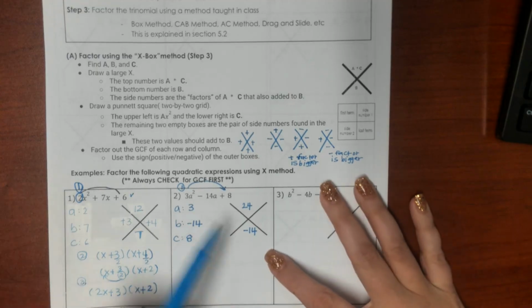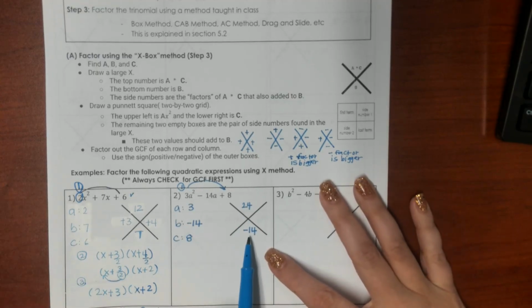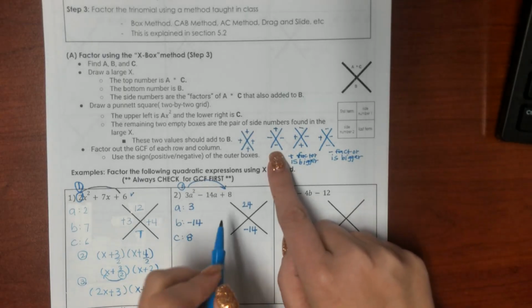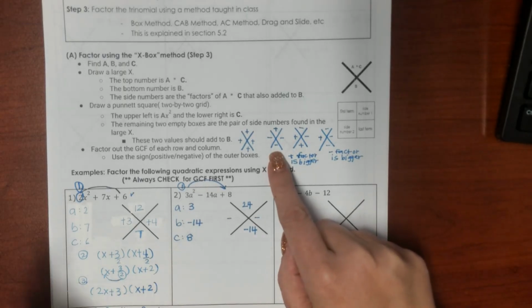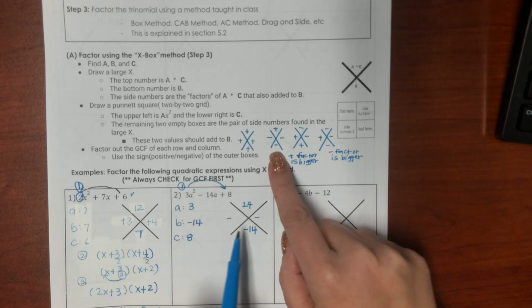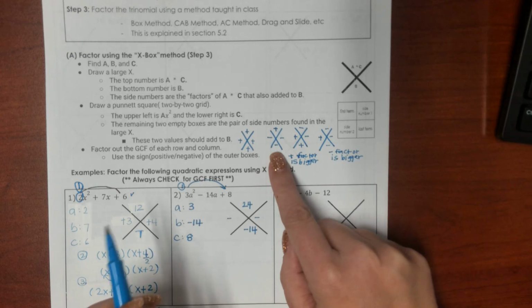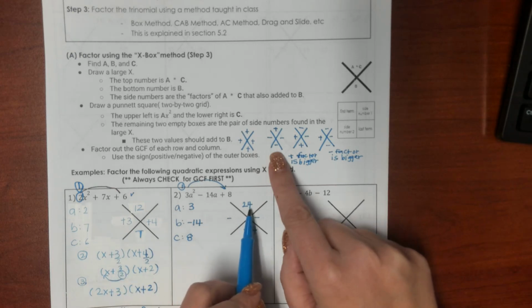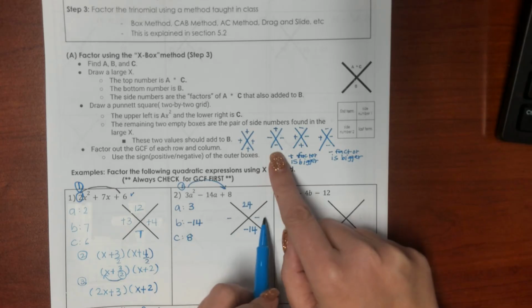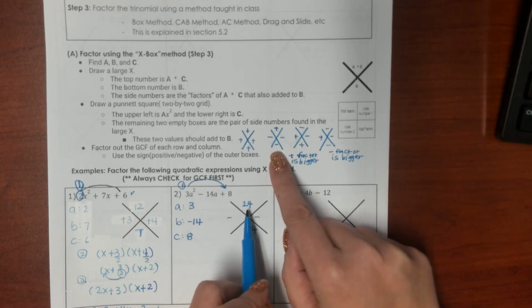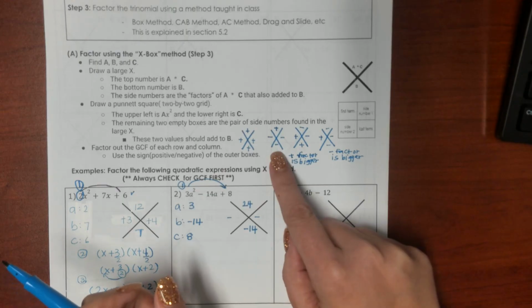So for number 2, this is one positive on the top, negative on the bottom. So that tells me that my two factors are going to end up being negative numbers, and that's going to help me figure out what kind of things can add together, two negative numbers to get me a negative 14 that can multiply to get positive 24 on the top. So I have 4 and 6. So negative 4 and negative 6 gives me a positive 24, but whenever I add that together, that gives me a negative 10, so that's not right.